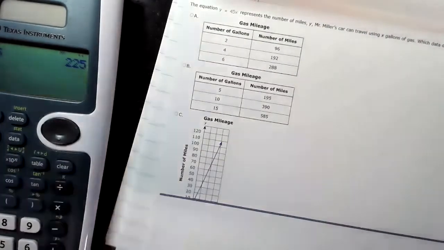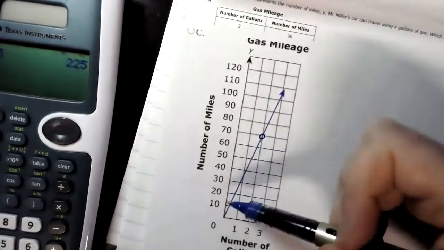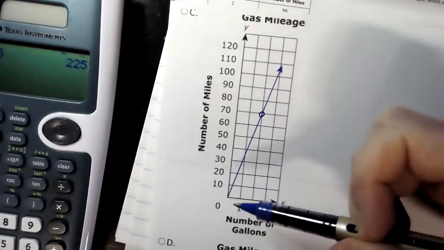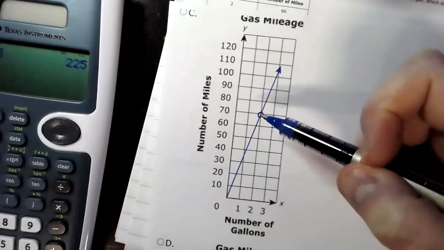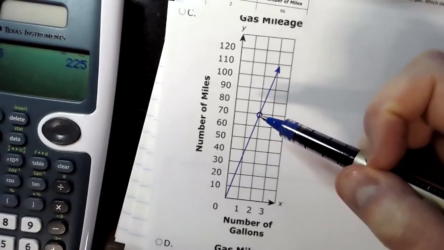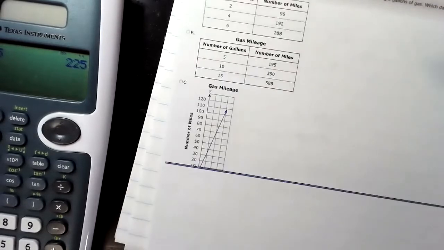Now, these are interesting little graphs. So again, you're just going to pick 1 gallon of gas, 1, 2, or 3. I'm just going to pick 2 because it's easy and I already circled. So 2 gallons, 70 miles. You want to pick where they connect. So 2 gallons of gas, 70 miles.